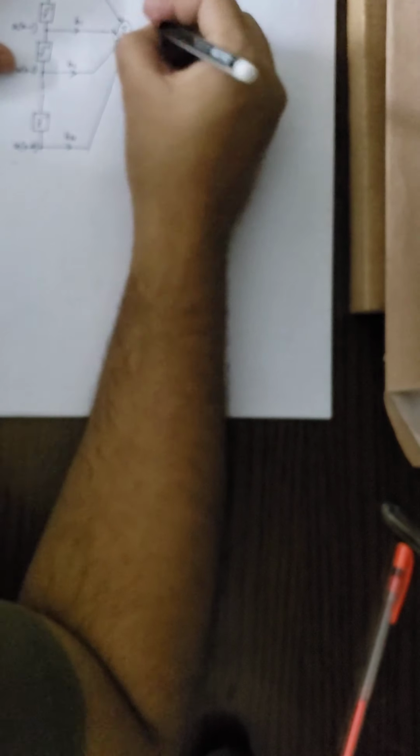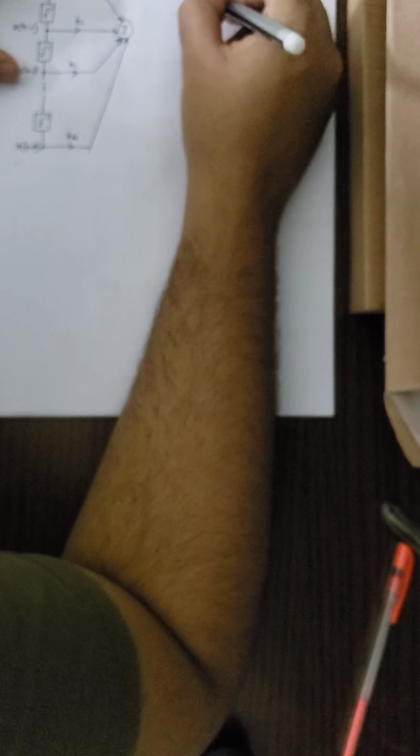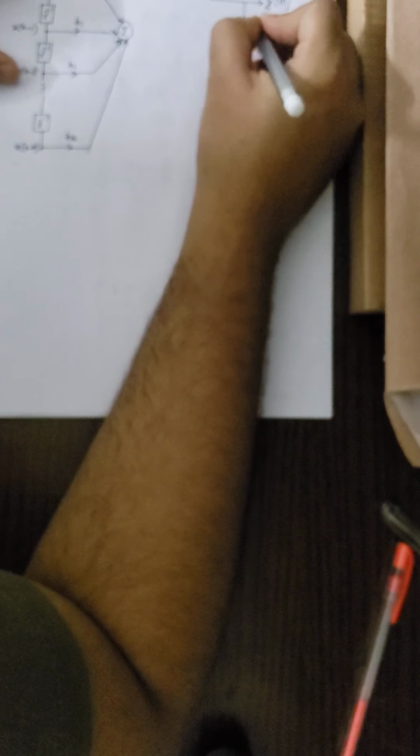So for the next summation, if this is the output y of n, the output is delayed by z inverse 1, and again it is delayed by z inverse 1. So here the output will be y of n minus 1, y of n minus 2, and so on.